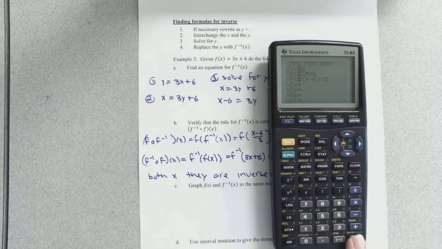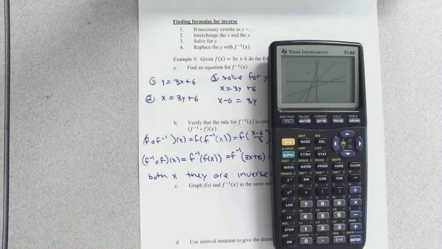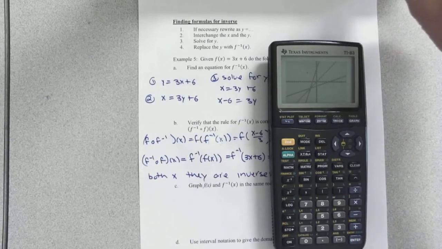And I kept hitting enter, and now it's flashing with dots. And now I'm going to graph it. It's sort of dotted in there. You really can't see it very well. I should have gone with a thick line, but anyway, we'll zoom in a little bit.